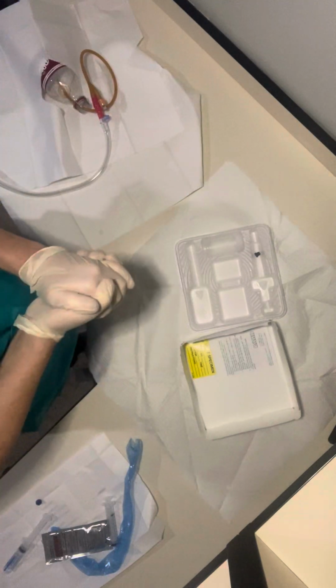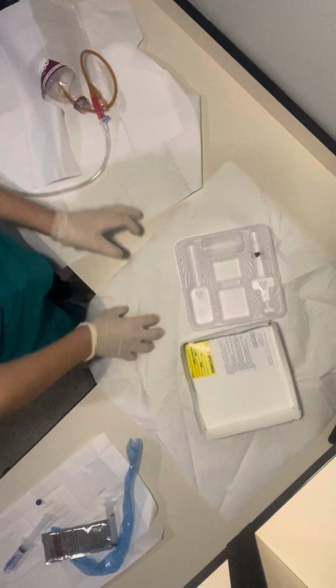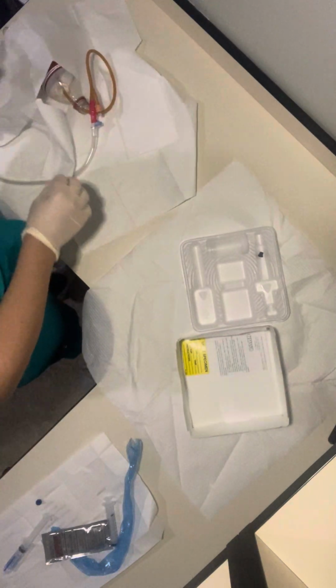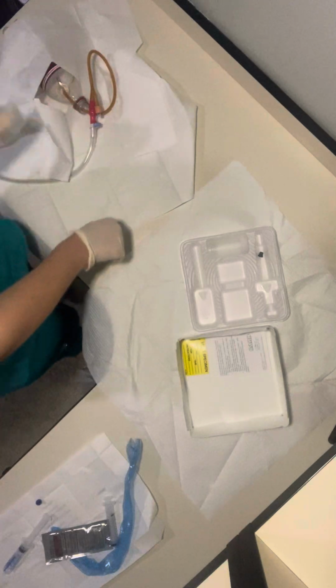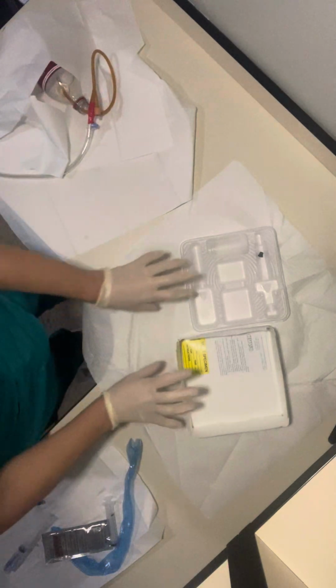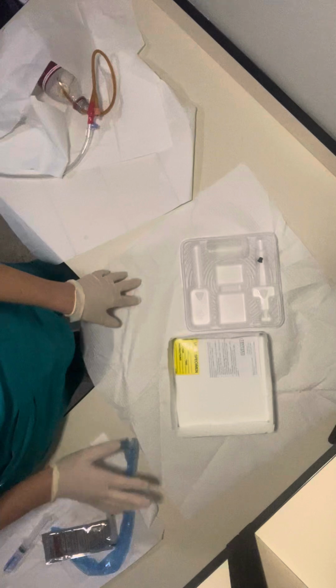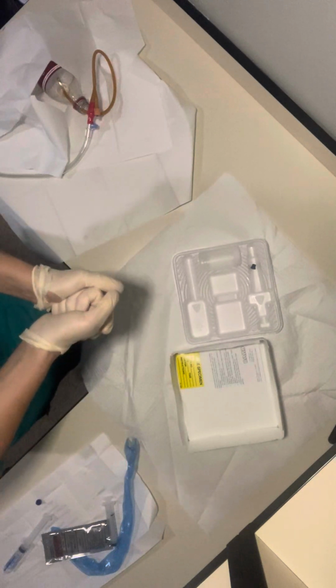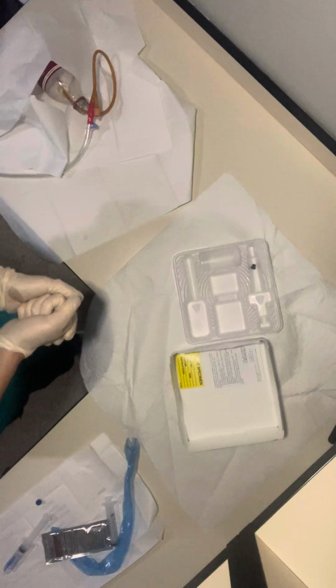I would remove everything, get everything out from around the patient, remove my gloves, perform hand hygiene, and if a urine specimen was needed, then after I performed hand hygiene, I would put clean gloves on and obtain the specimen.